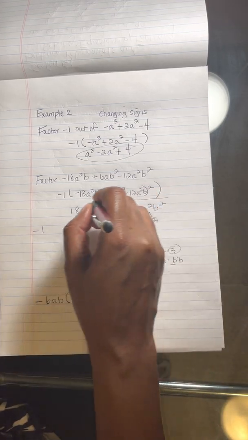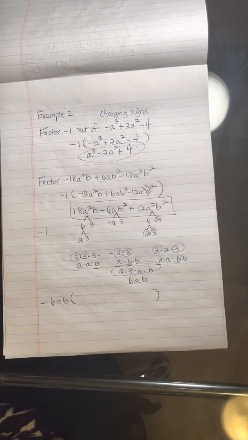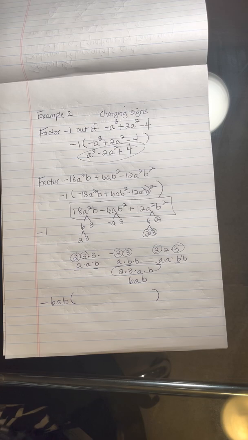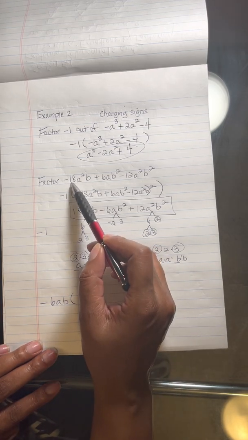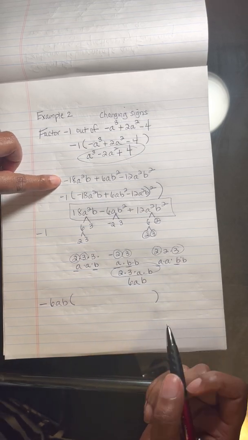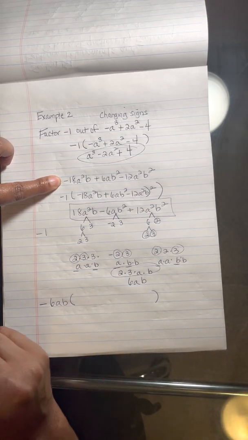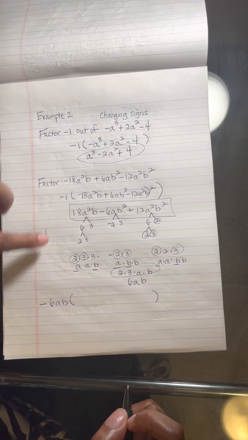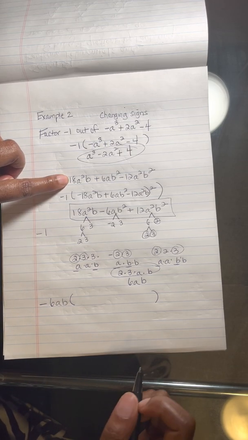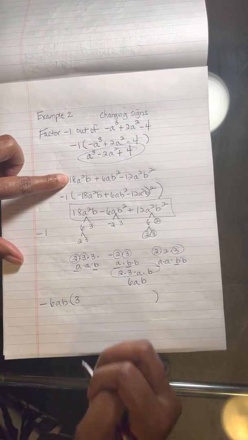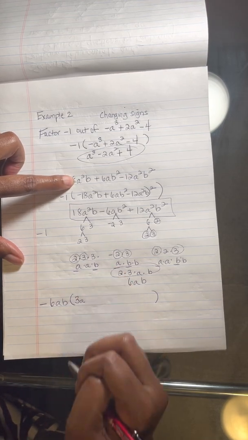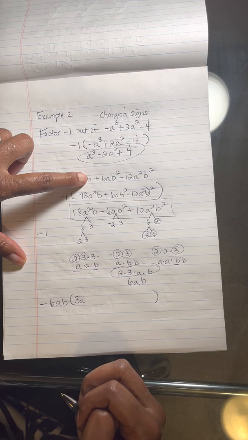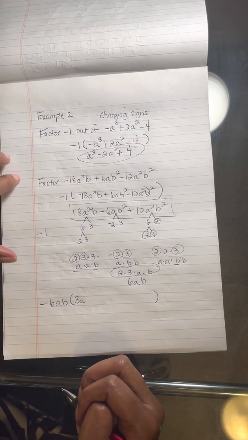Okay, let me go back up to the original problem and help me fill in the blank. Here I need 18. I already have a negative, so I'm good on that. I need 18, so 6 times 3 is 18. I need 2 A's. How many do you have? 1. I need 1 more to make it complete. I need 1 B. I have 1, so I'm finished with that.